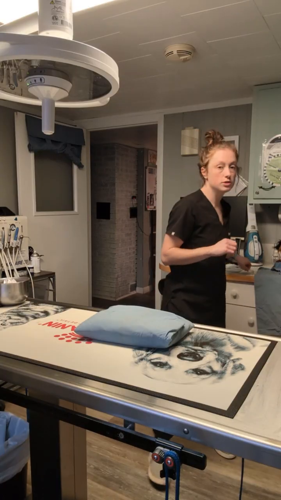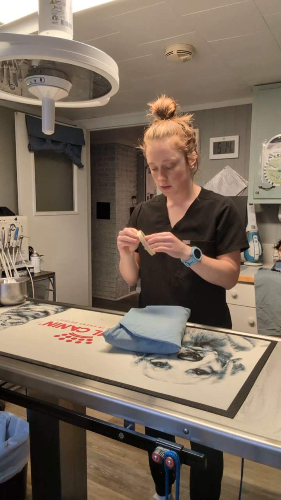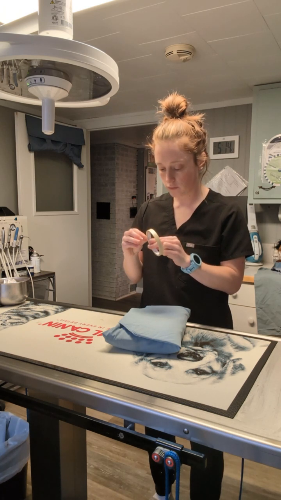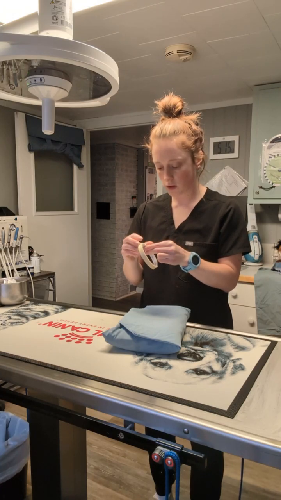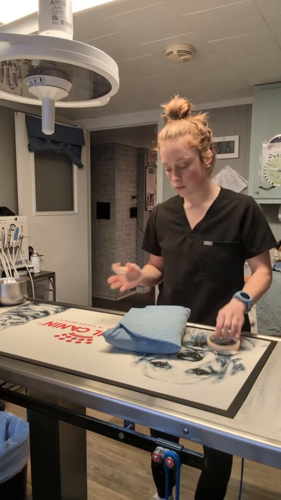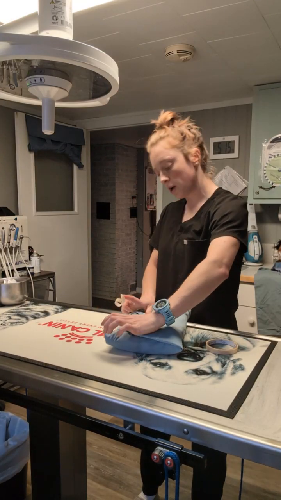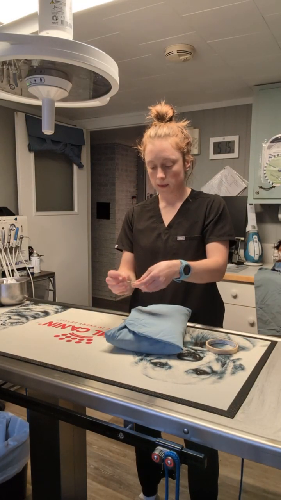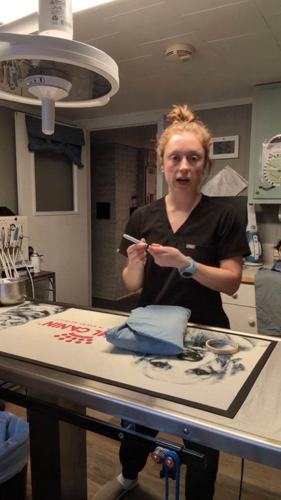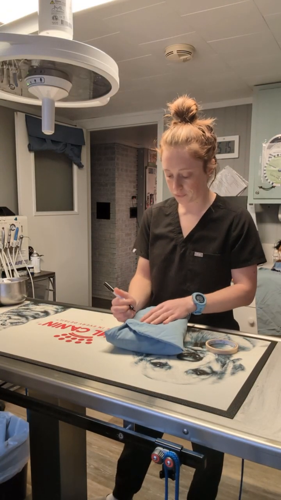And I want to secure it with my steam tape. Make sure there's enough of a corner sticking out to grab. There we go, that's better. And I want to put my initials, the gown, and the date on the tape.